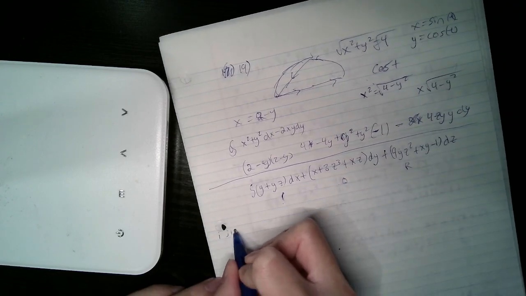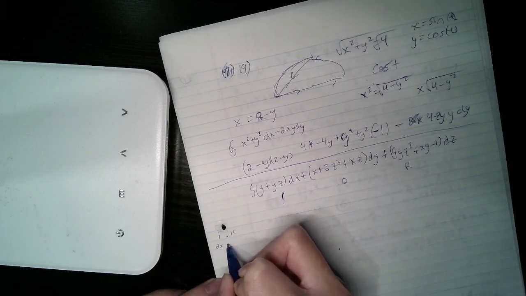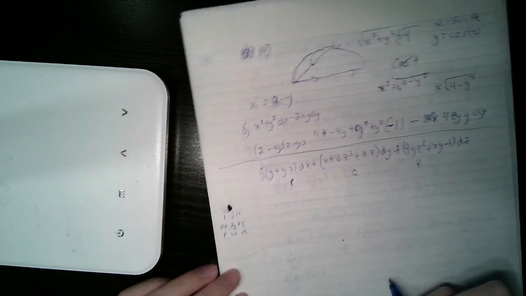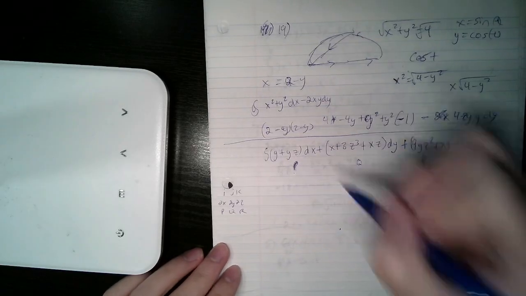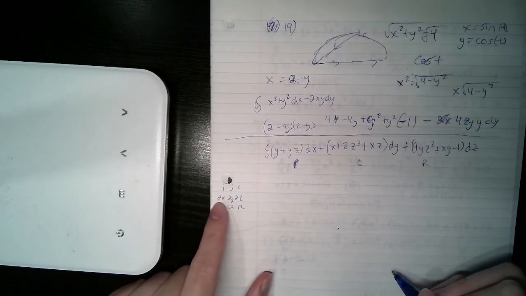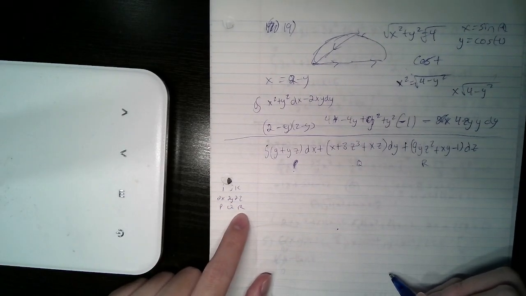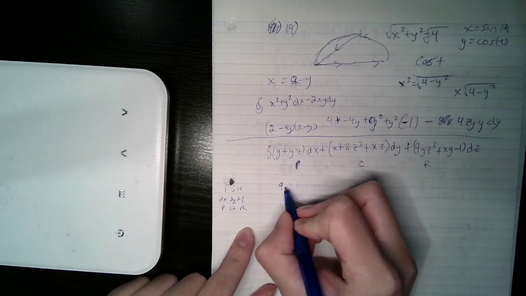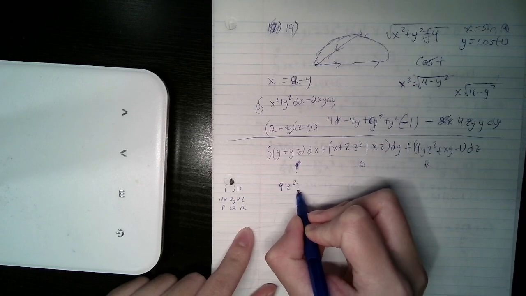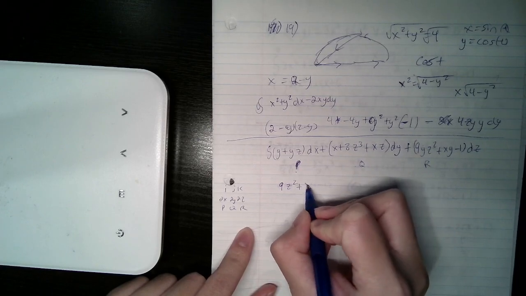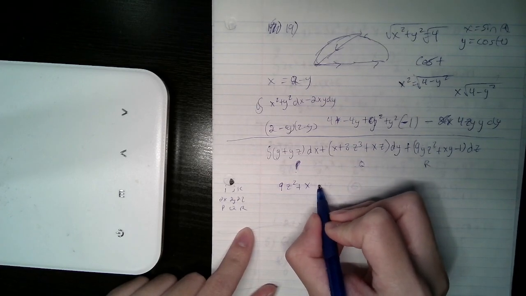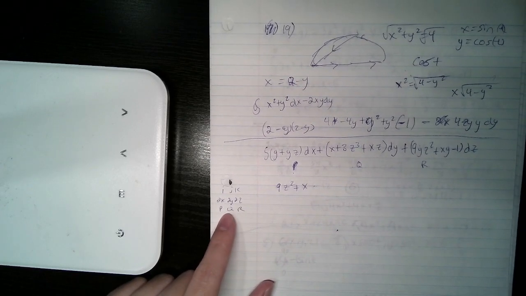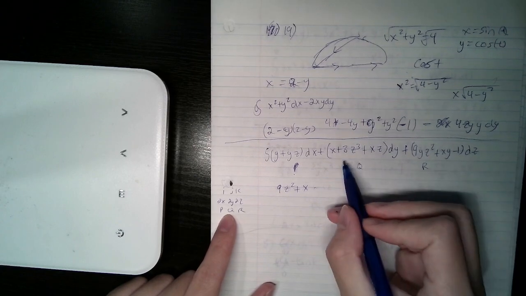Here's my i, j, k, ∂/∂x, ∂/∂y, ∂/∂z. For i, you do ∂R/∂y, which is 9z² plus x, and see if it's equal to ∂Q/∂z.